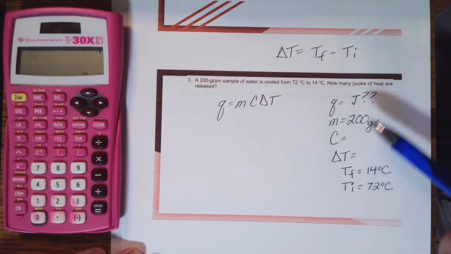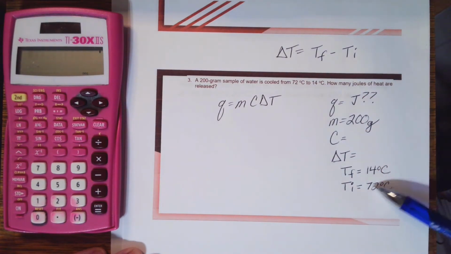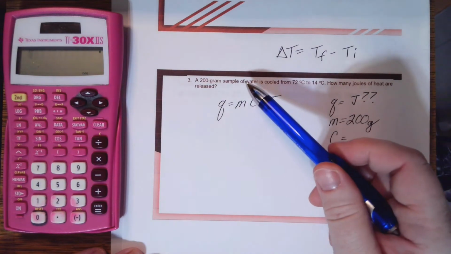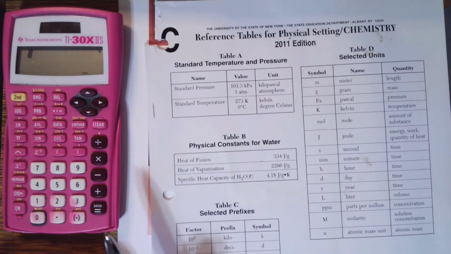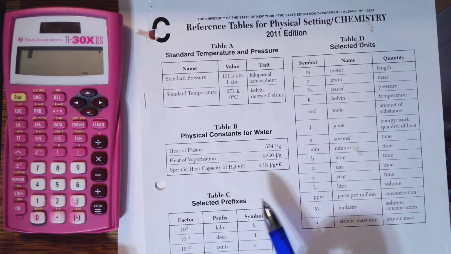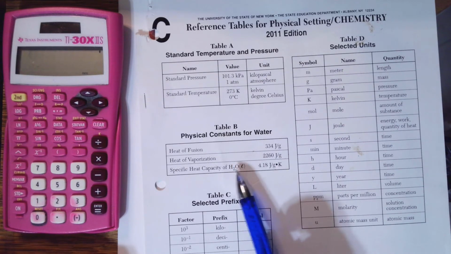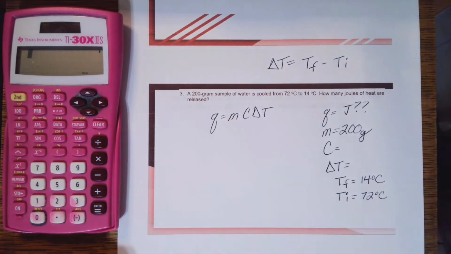Okay, so I'm finding this. Those are just the units to remind me. But in order to find this, I need this. Well, this is easy enough to find with subtraction, these two. But I need this. How am I going to find it? Well, remember, it's water, so that allows me to use my reference table and look right here. Specific heat capacity of water, 4.18 joules per gram degree Kelvin.